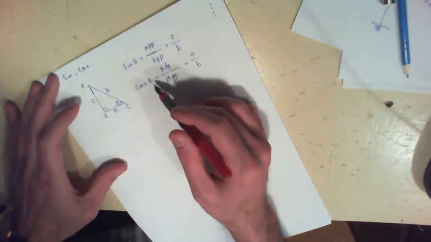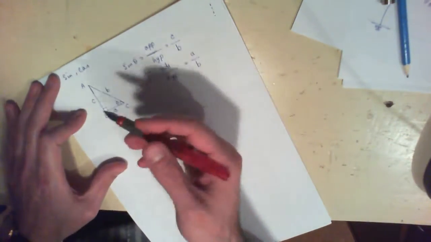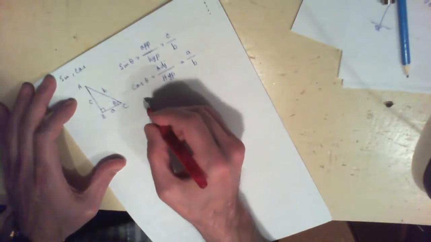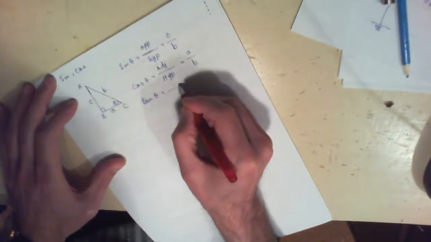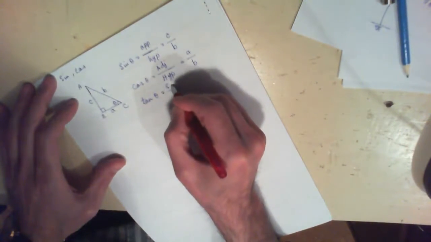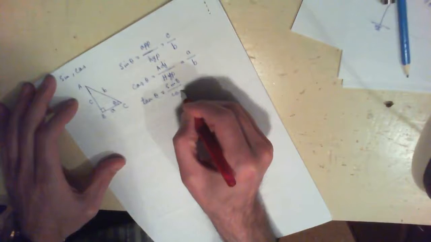Based on this you have other functions in trigonometry as well. For example, tan of theta is by definition sine theta by cos theta.